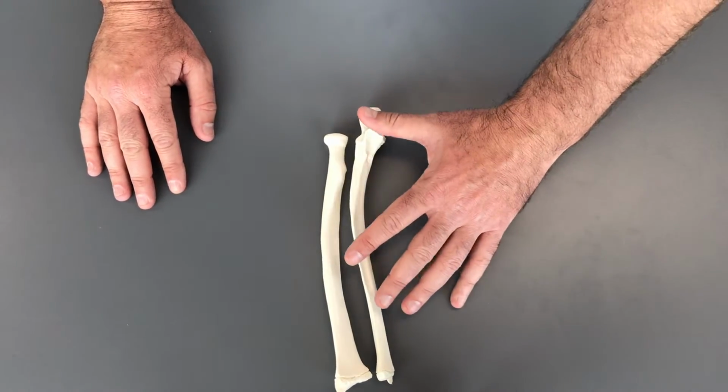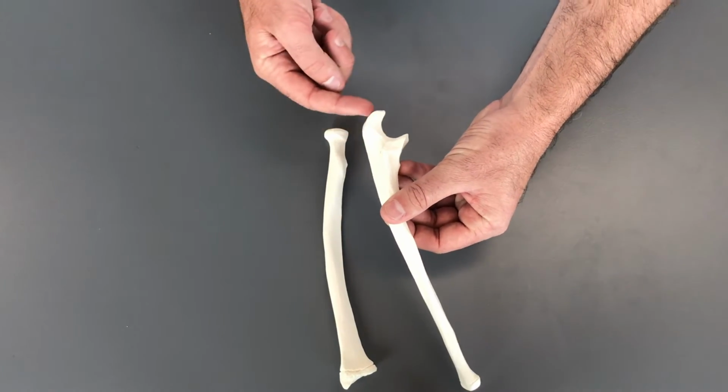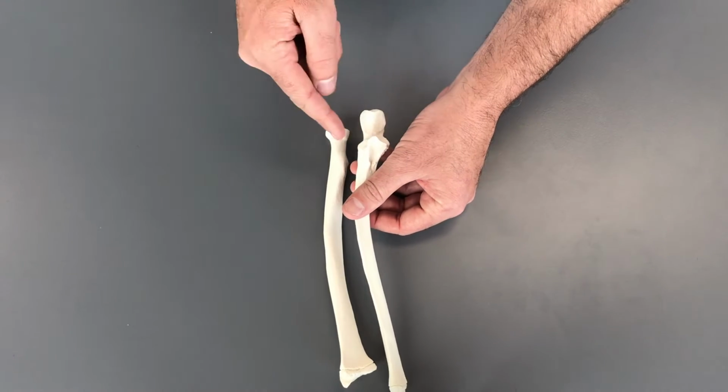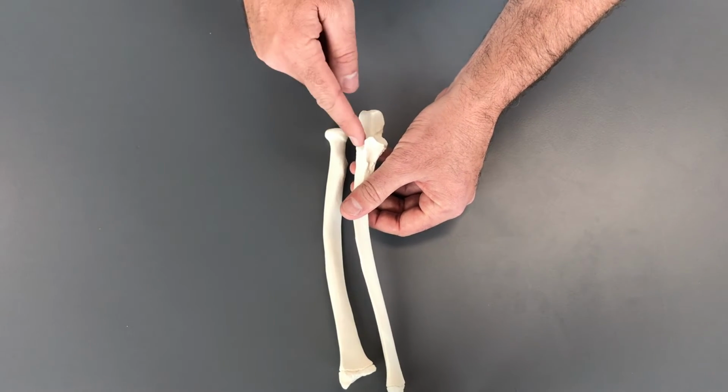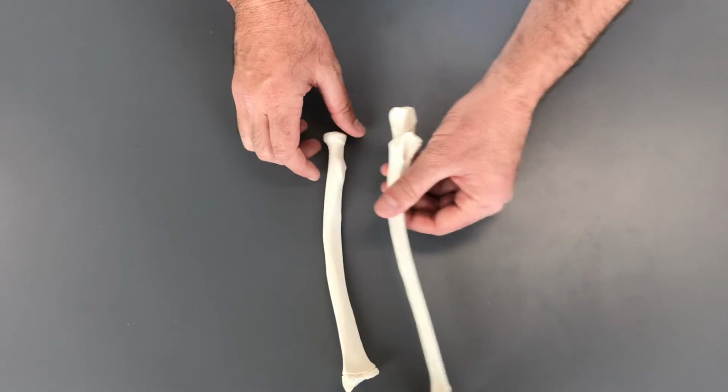I know this is the ulna because it's got the U. I know the back from the front because I can see my elbow. I know the left or medial and lateral because the radius is always on the lateral side. So this groove that we're looking for is always on the lateral side.